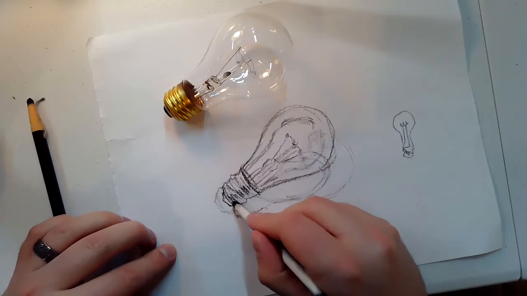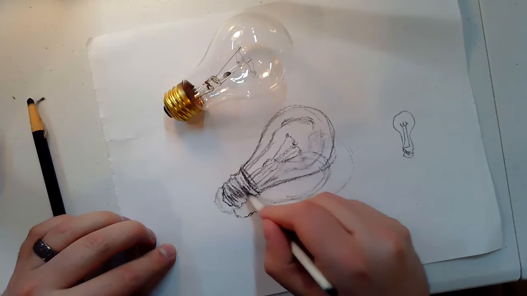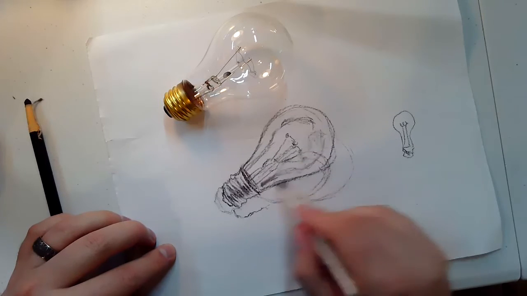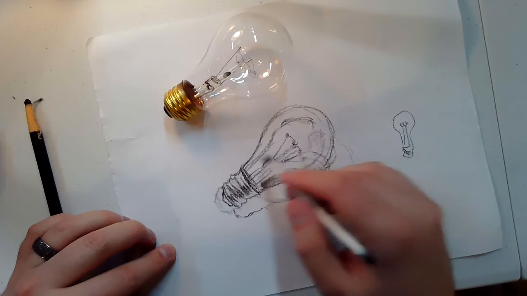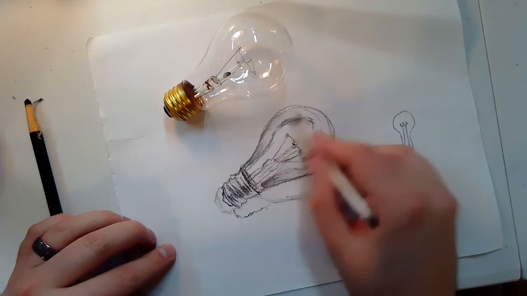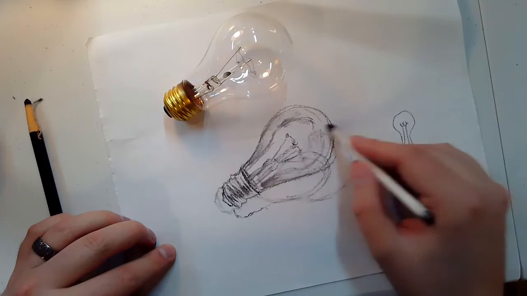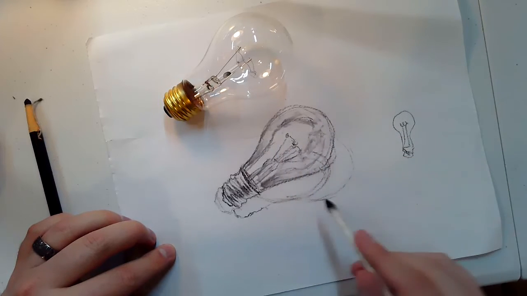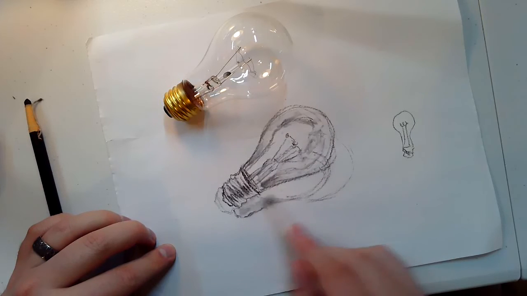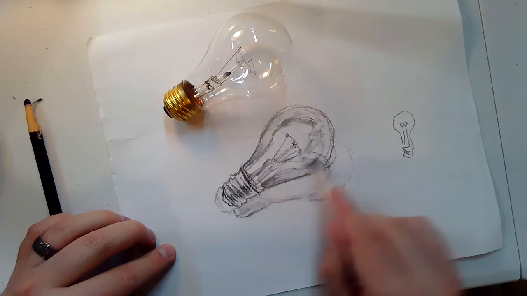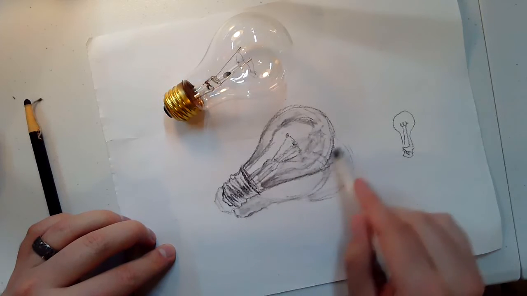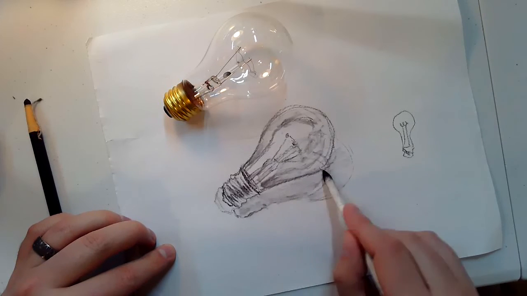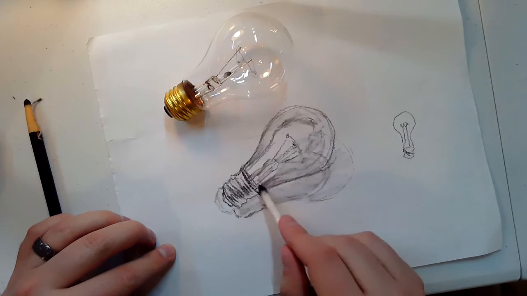And if you want to smooth things out a little bit, it's called a blending stump. If you have pencil, you can just use your finger, mapping out some of these shadow areas. Obviously, this is in the shadow. And this is darker.